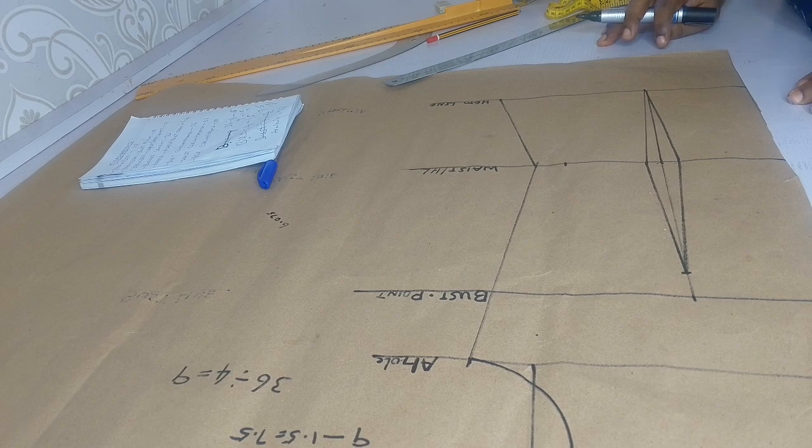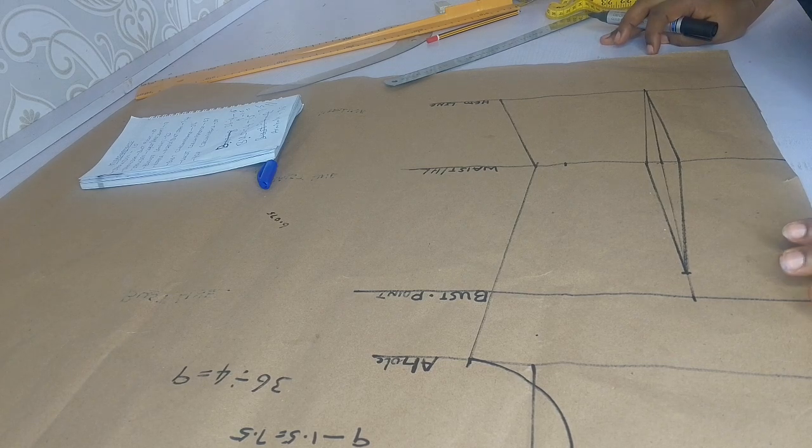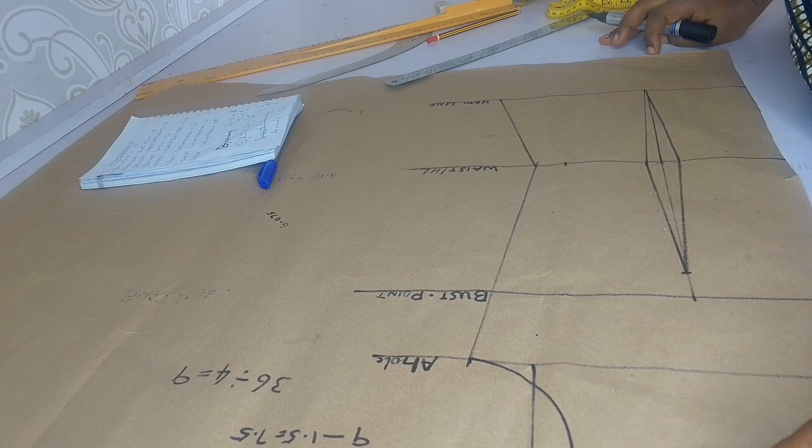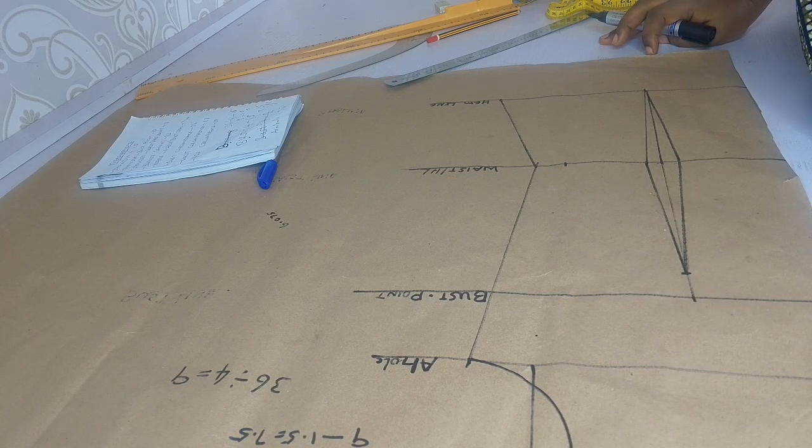You see it? Now, for us to get a well-fitted shoulder, if we leave it like this, at times it will bulge. It will have a little bulge.